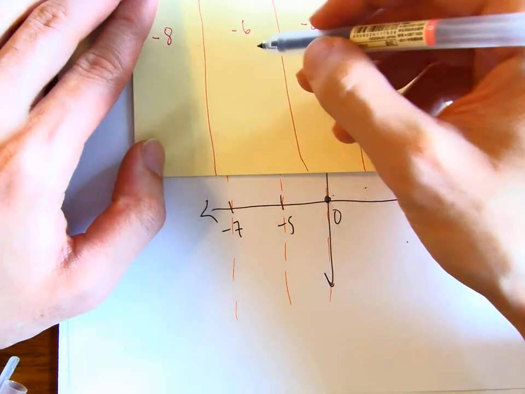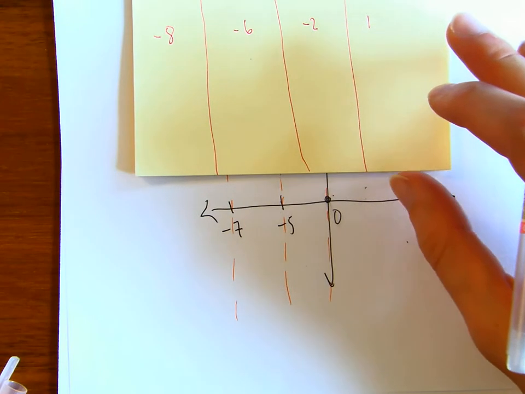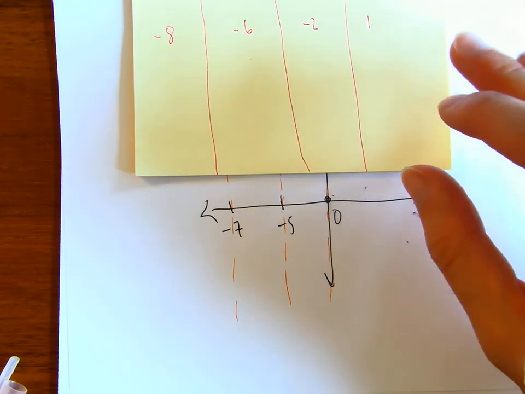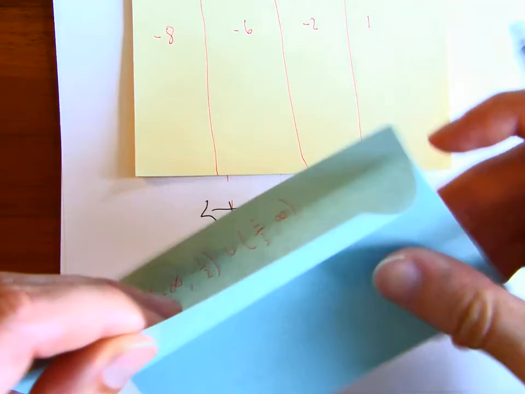Is it going to be positive or negative? Okay? So here, I feel like we're going into overtime. My bad. I did not mean to make such a long video, but this is AP Calculus, right?